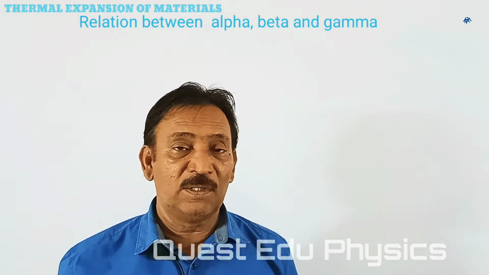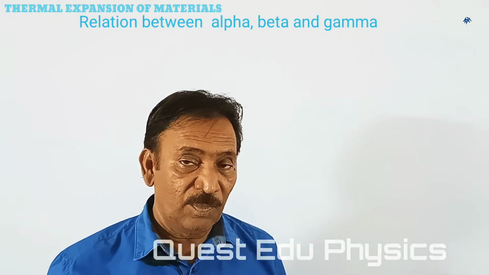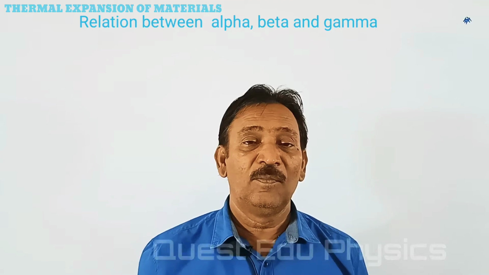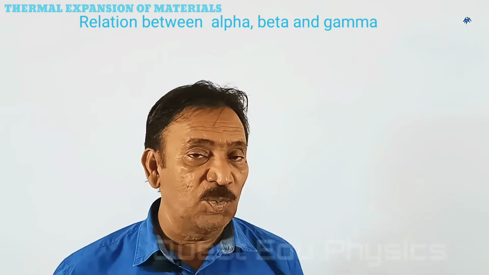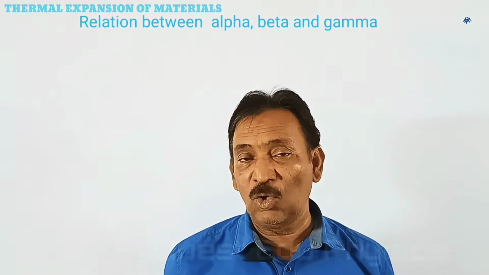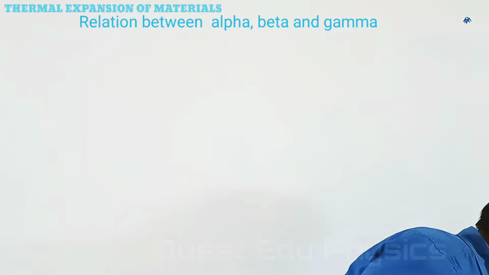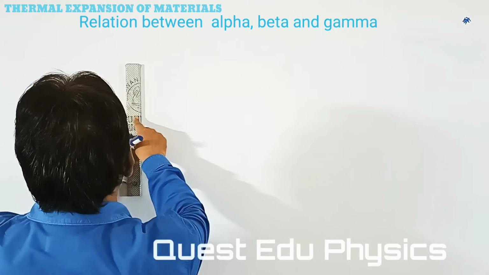Okay, students. First, we have to learn what linear expansion is. Linear expansion is nothing but the expansion along the length of a solid. If you compare all the expansions, linear expansion is more when compared to the areal as well as the cubical expansion, students. To understand this, just take a metal rod.